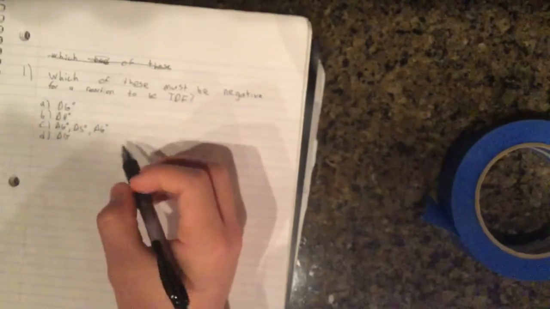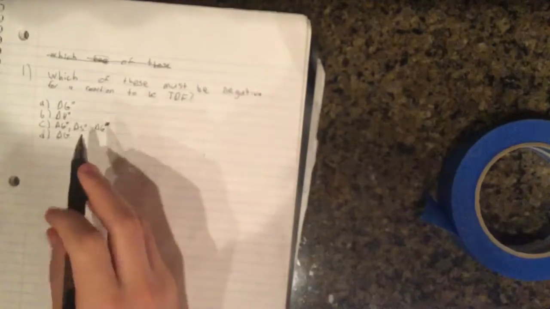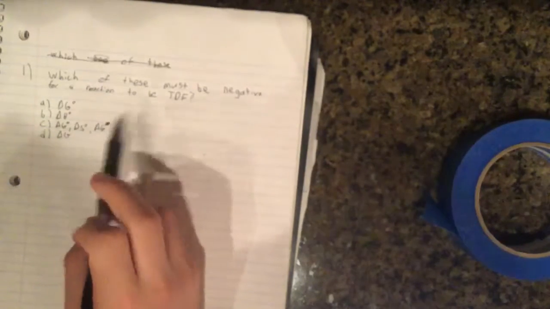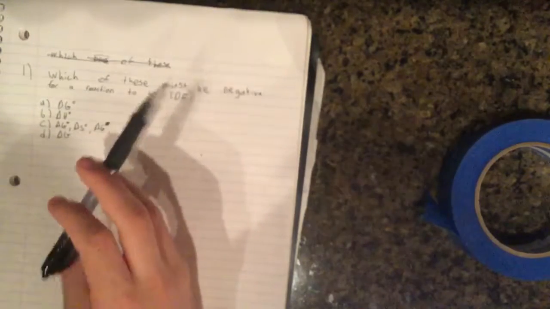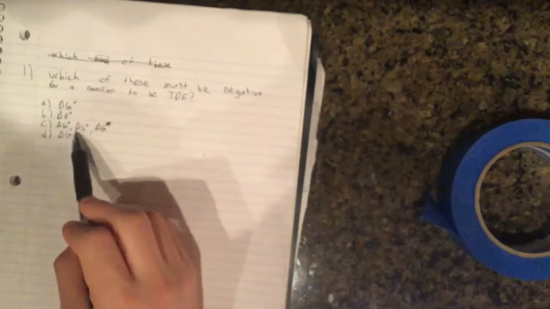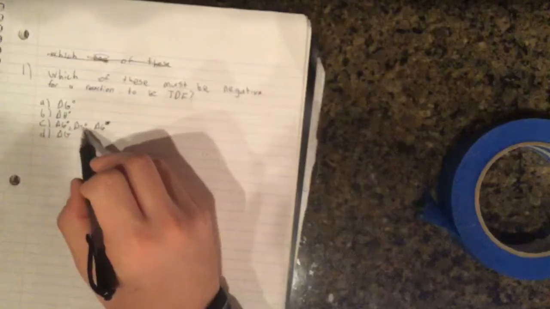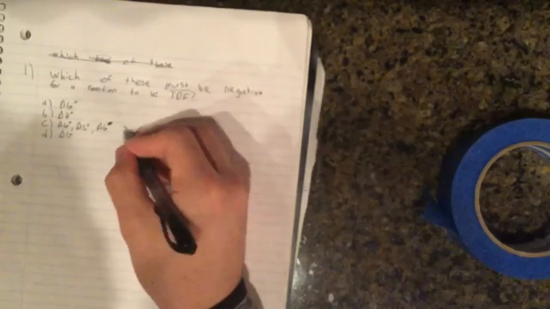Okay, so for my first multiple choice question, the question is, which of these must be negative for a reaction to be thermodynamically favorable? So going through the answer choices, we can automatically eliminate answer choice number C, because for a reaction to be thermodynamically favorable, delta S does not have to be negative. It could be, but it's not. A negative delta S value is not thermodynamically favorable, so that's not a must. So we can cross out C.